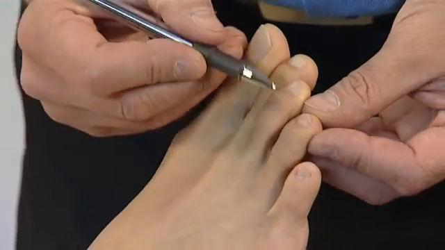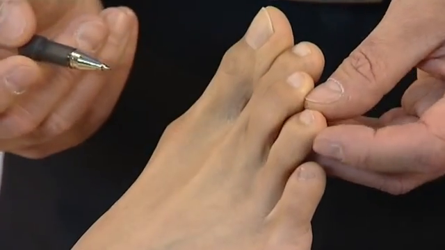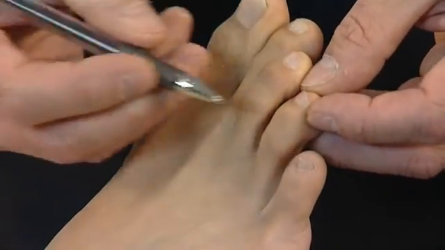Gall bladder 44 is the lateral nail point of the 4th toe. Be sure to mark this point clear of the nail bed and try and tuck it into the flare of the base of the distal phalanx.